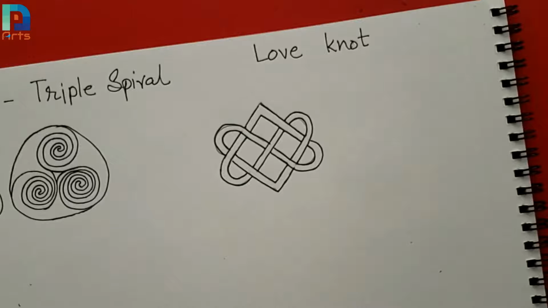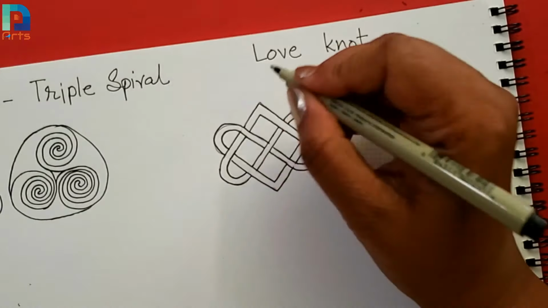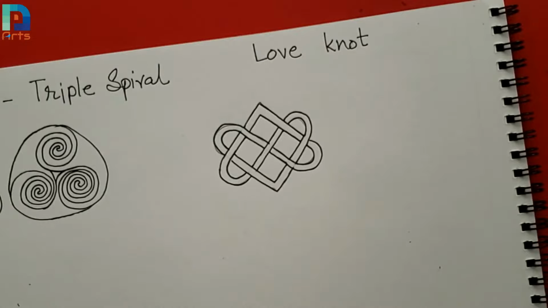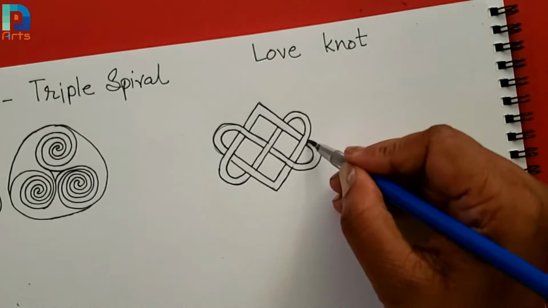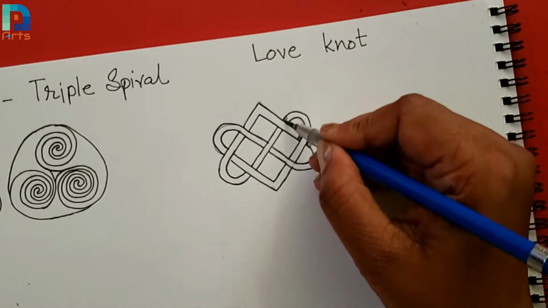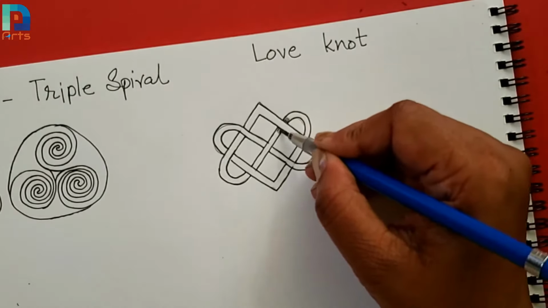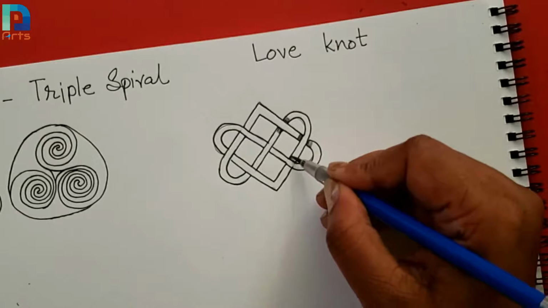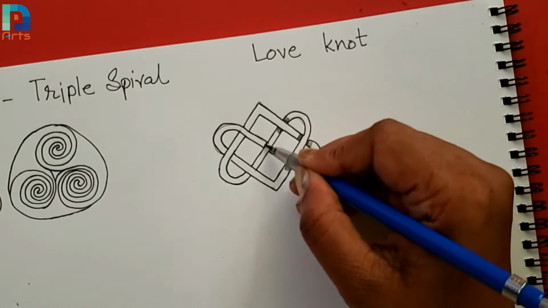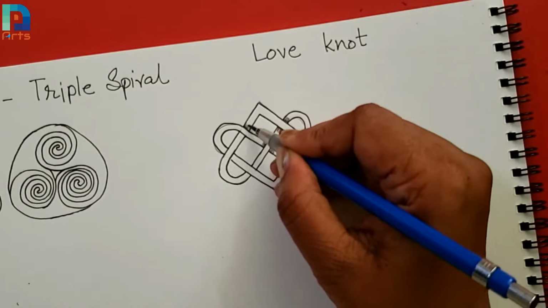And now when we talk about the over and under, we always work with shading, like it's going down here. So wherever it's going under, just near that, you give this shading that will create more impact.